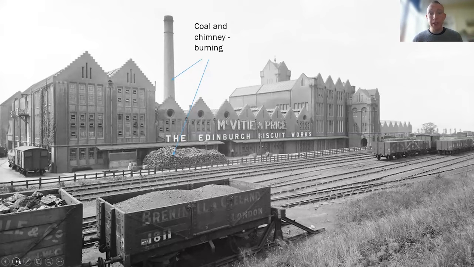And they are really common wherever there was a furnace in the middle of a factory. But furnaces have also been present at schools for heating, for example. So it doesn't necessarily have to be a big factory that is the source of contamination.